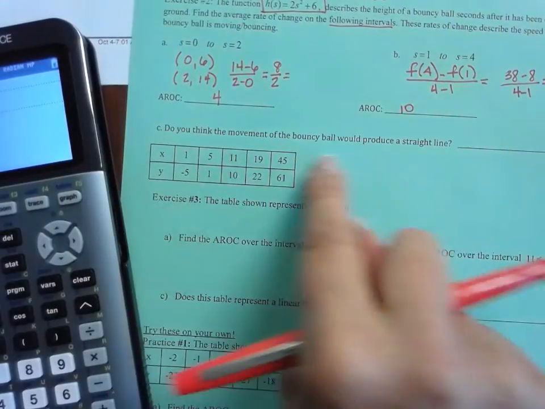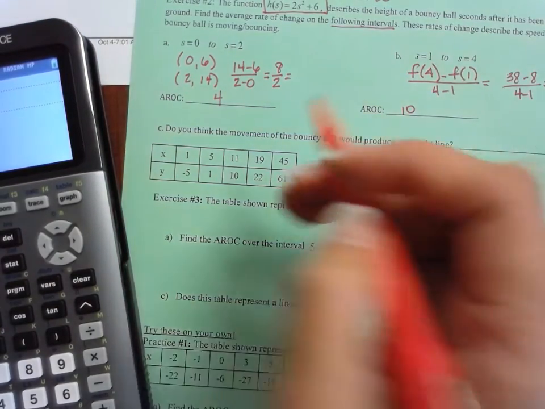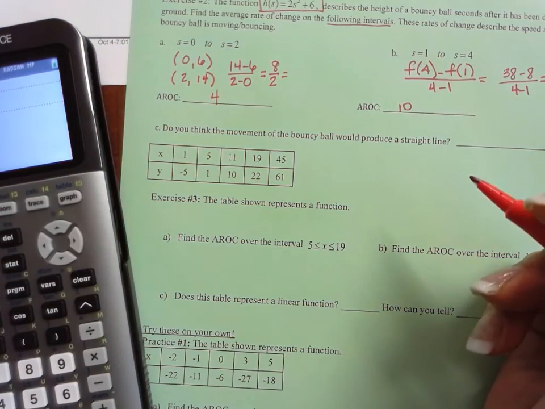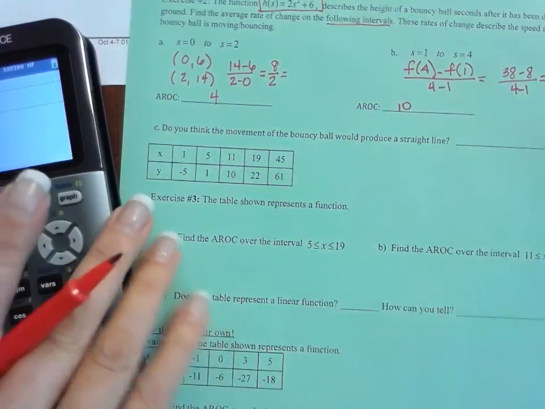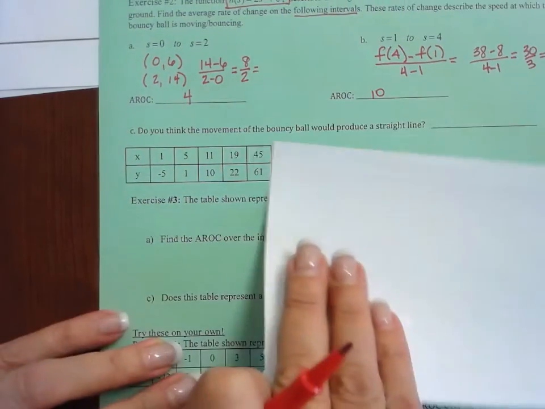So is the movement going to produce a straight line? If I have a slope of 4 and a slope of 10 at two different points on the graph, is it going to be a straight line? What do you think? Well, let's think about what we have.